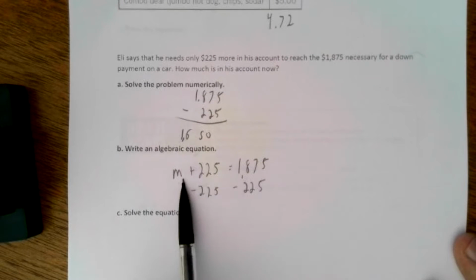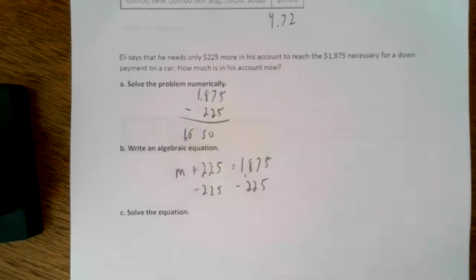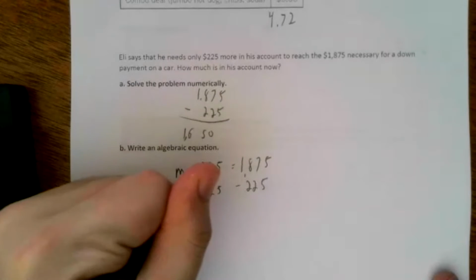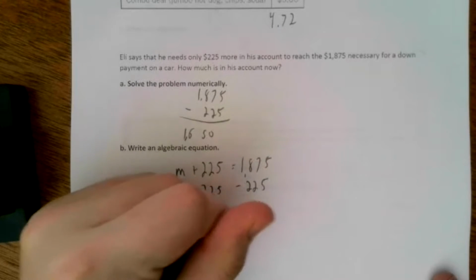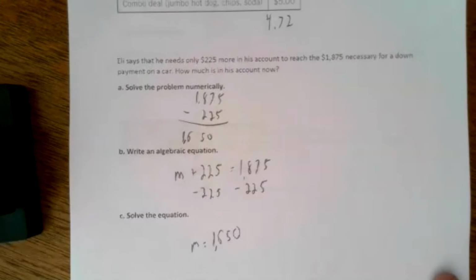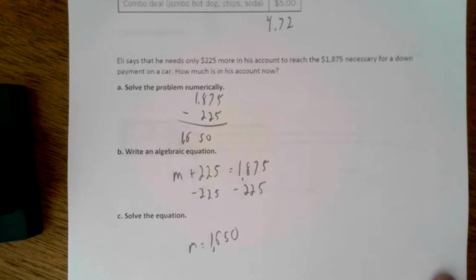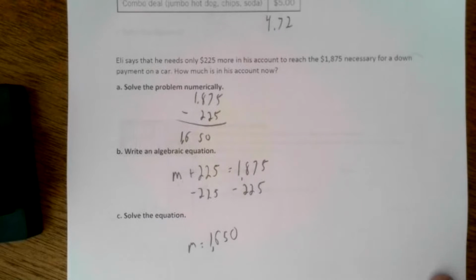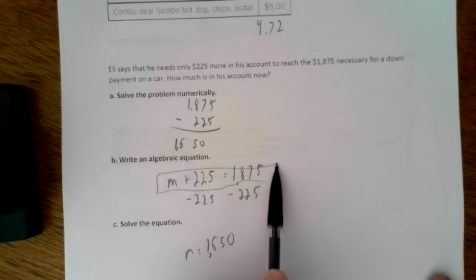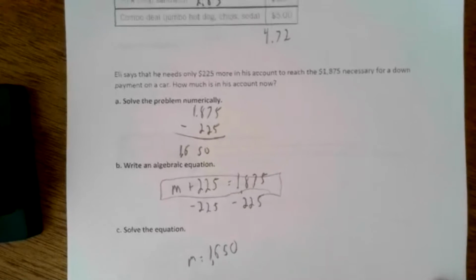So my M is going to equal 1,650. This problem was pretty easy as far as the numbers, but as you get more complicated problems, you'll start to need to solve it yourself. You won't always be given a problem as easy as this.